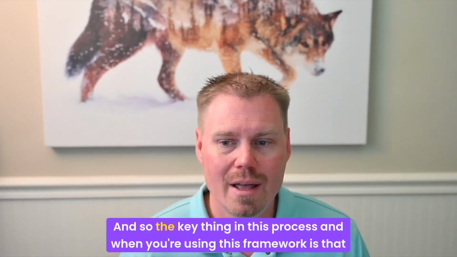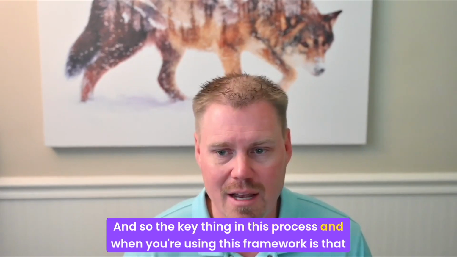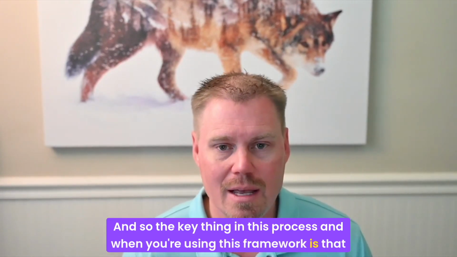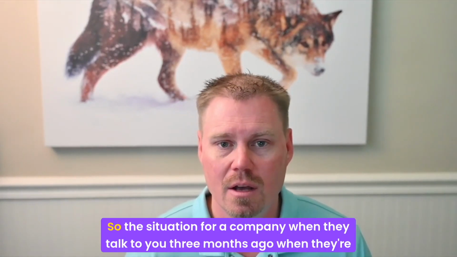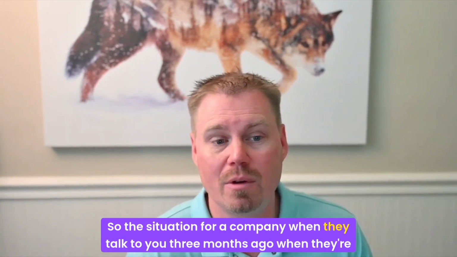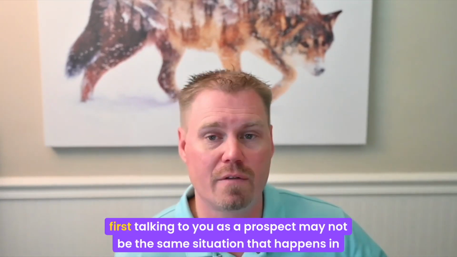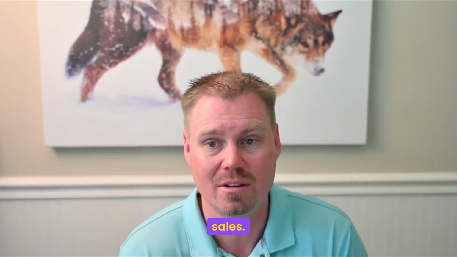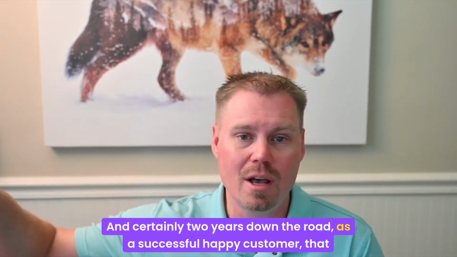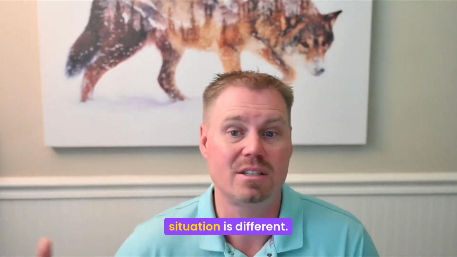And so the key thing in this process and when you're using this framework is that it should be an evolving and a living understanding. So the situation for a company when they talk to you 3 months ago, when they're first talking to you as a prospect, may not be the same situation that happens in sales. And certainly 2 years down the road as a successful, happy customer, that situation is different.